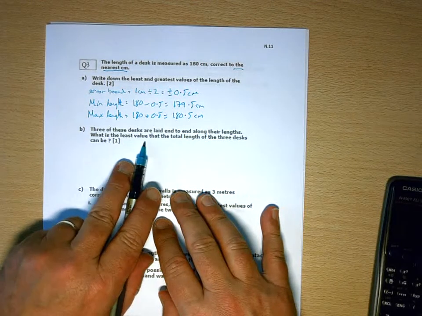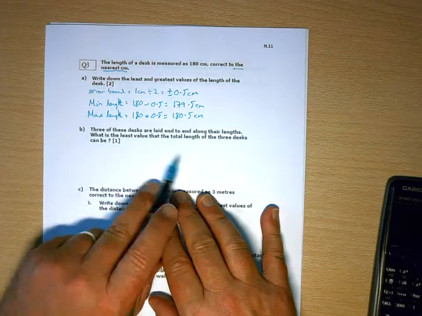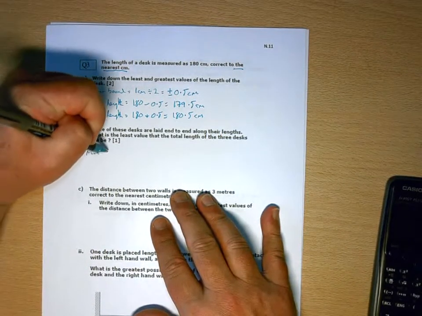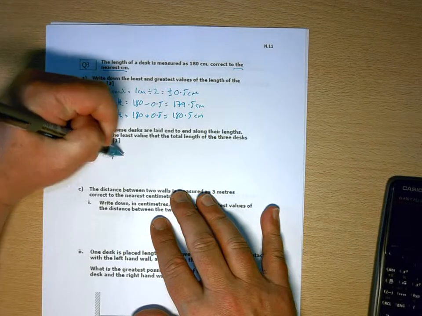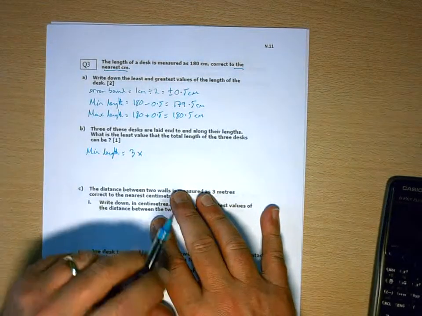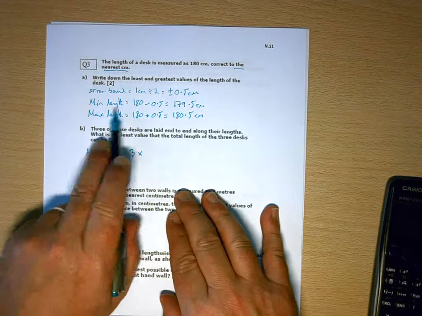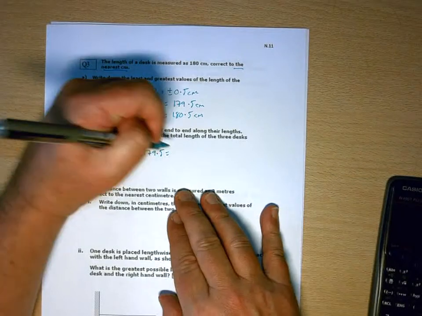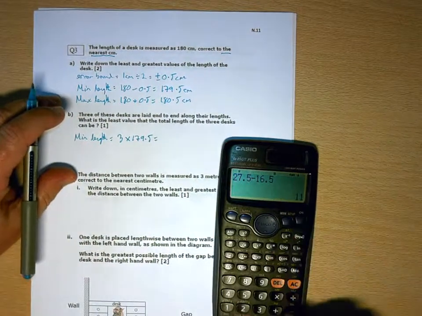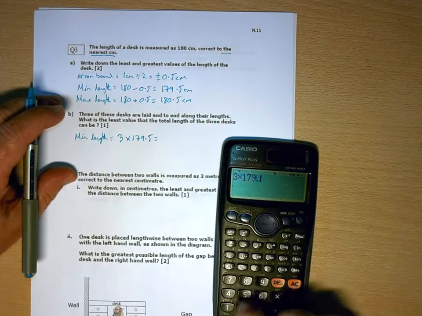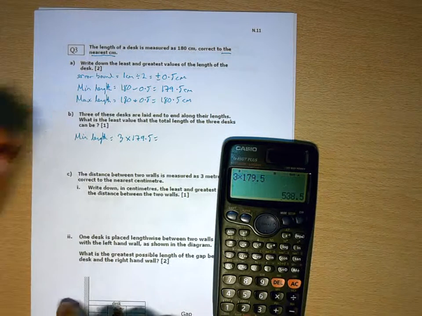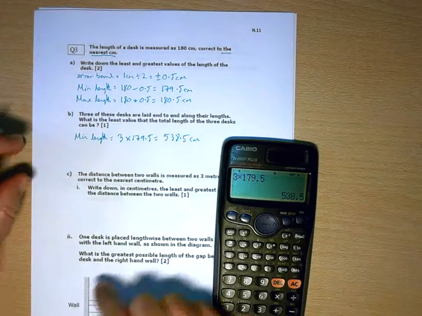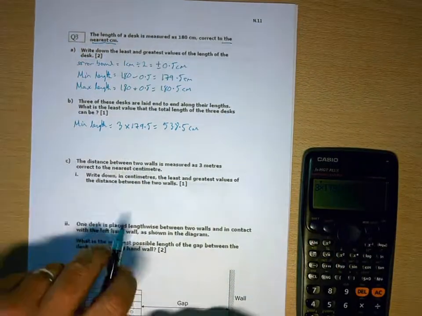3 of these desks are laid end to end along their lengths. What is the least value that the total length of the 3 desks will be? Minimum length will be 3, and you'd want 3 of the shortest possible desks, which would be 179.5. So 3 lots of 179.5, 538.5 centimeters.